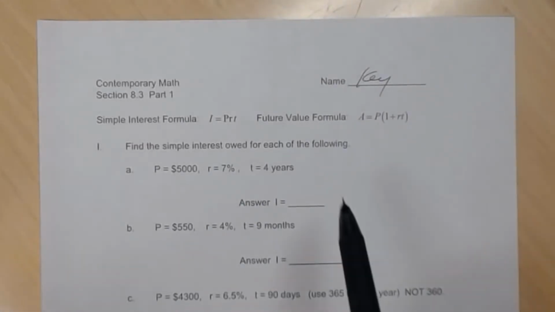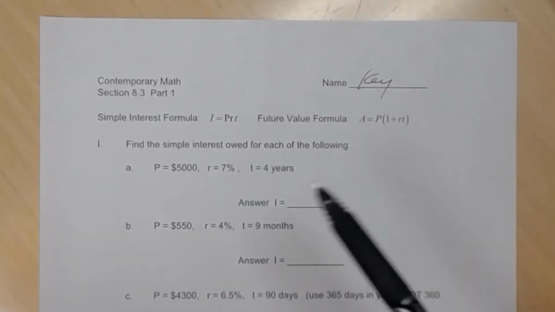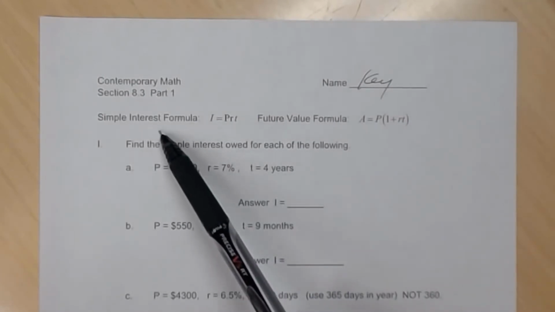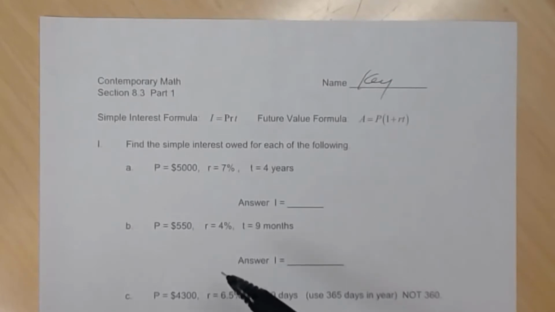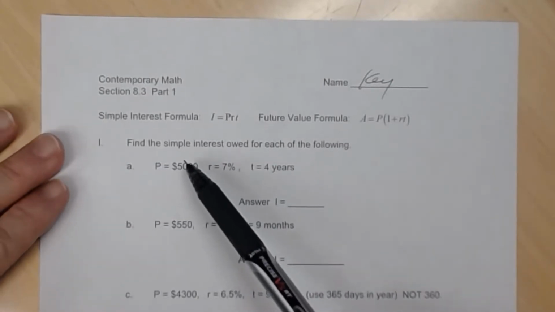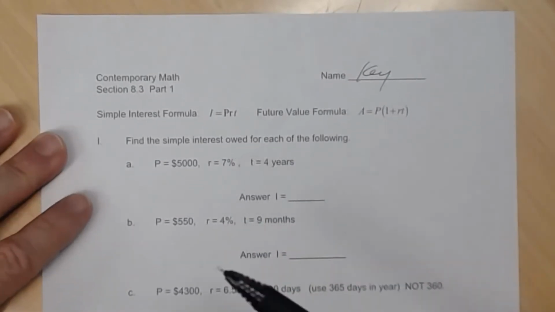Okay, so this is the key to section 8.3 part 1, and in this section you're dealing with the simple interest formula and you're dealing with the future value formula. Alright, so number 1, you want to find the simple interest owed for each of the following.